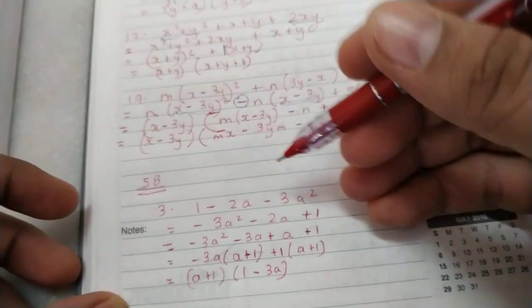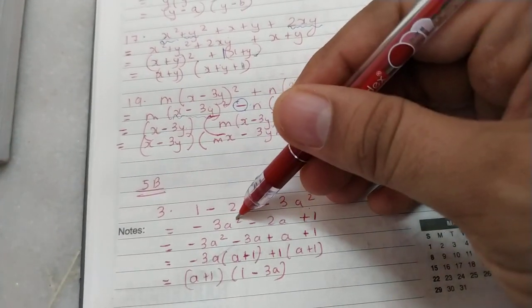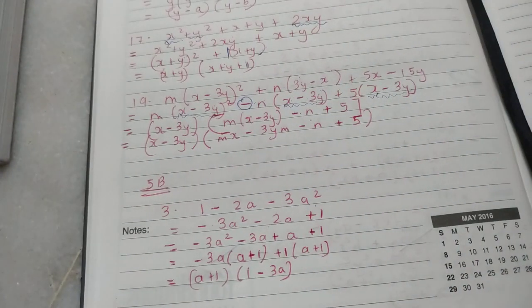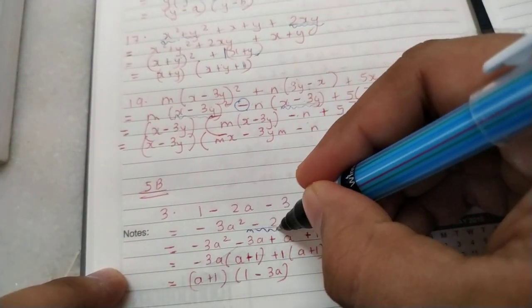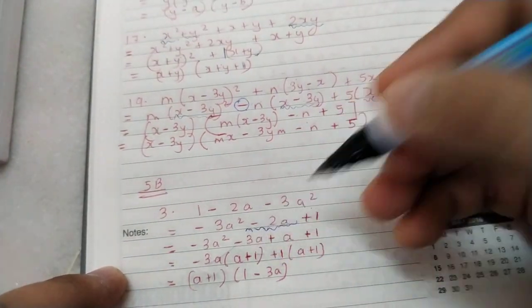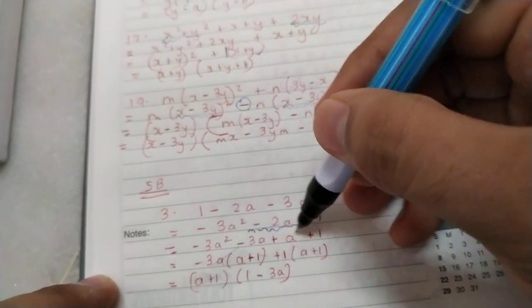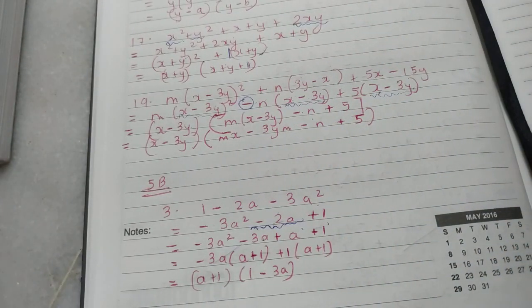Now in splitting the middle term, there are always 3 terms and it's a quadratic equation, as you can see. The middle term is minus 2a. This has to be split into 2 terms so that we get 4 terms, and then we can take out common factors and do grouping.